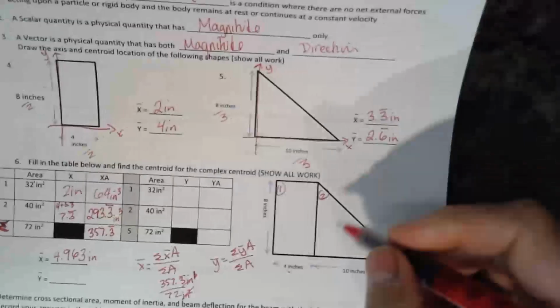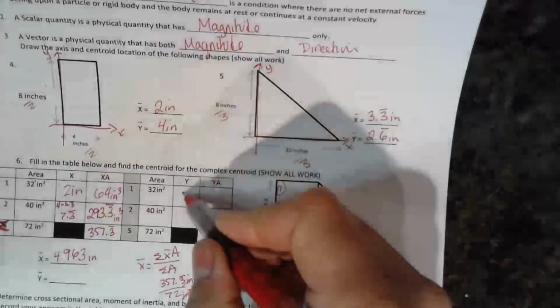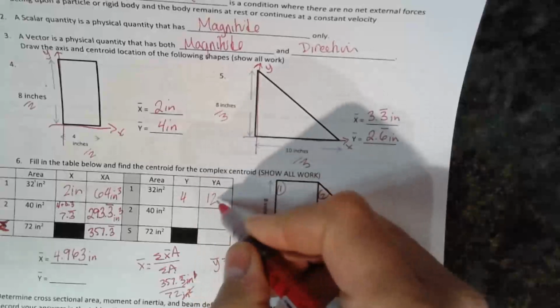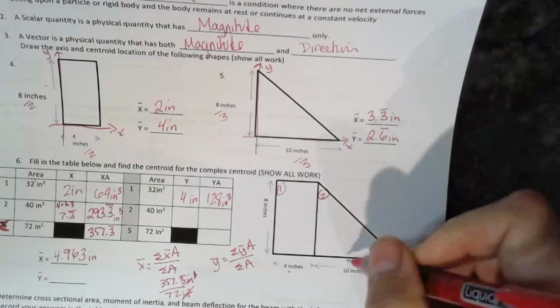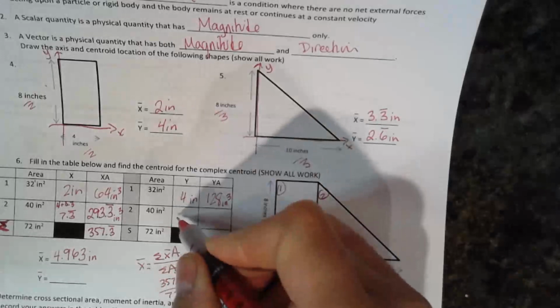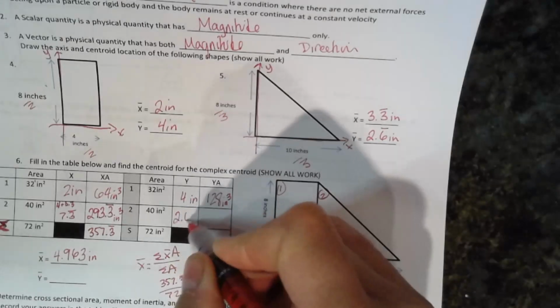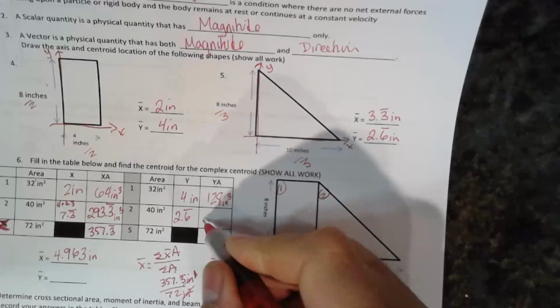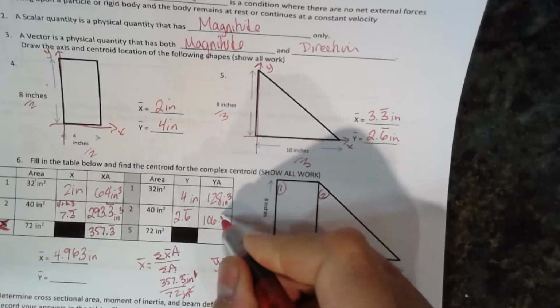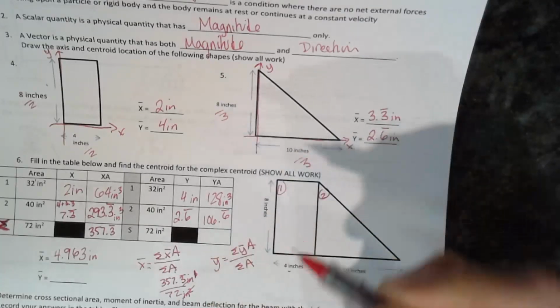All right, do the exact same thing for the y bar. So in the y, this one's 4. 4 times 32 is 128 inches to the 3rd. And 8 divided by 3 is 2.6 repeating. 2.6666 times 40 is 106.6 repeating.